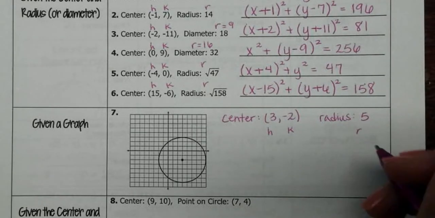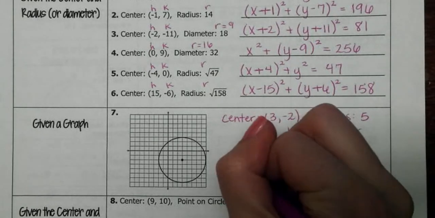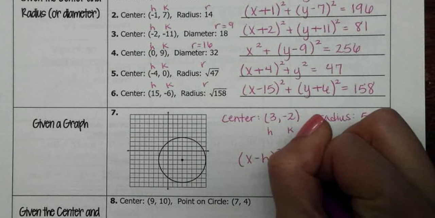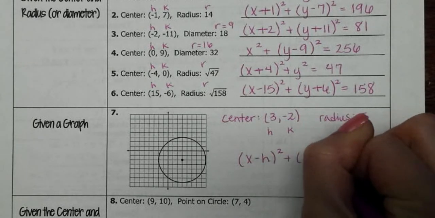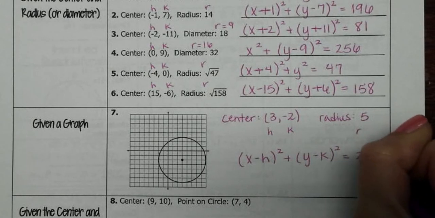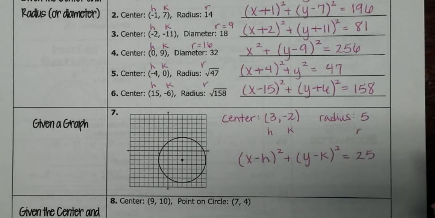So let's plug it into our formula. We're going to have x minus h squared plus y minus k squared equals 25. I didn't plug it in.